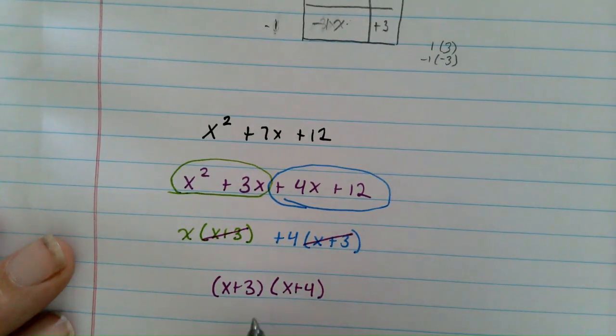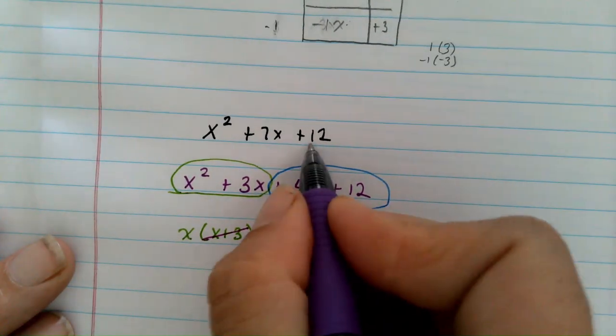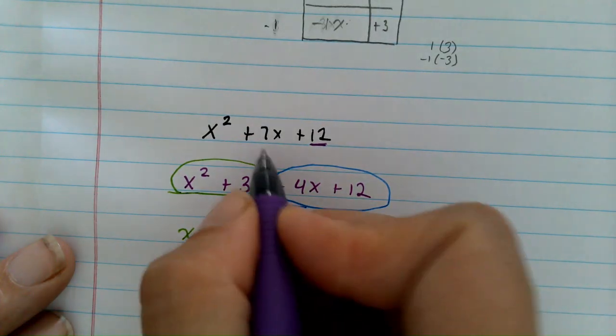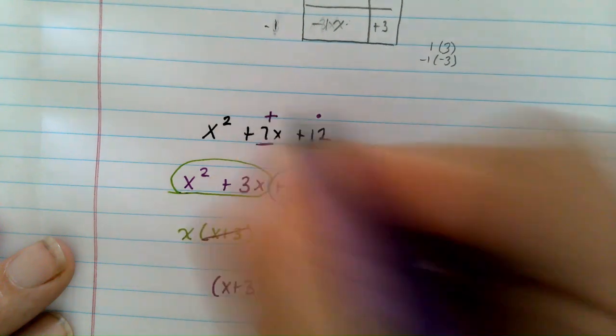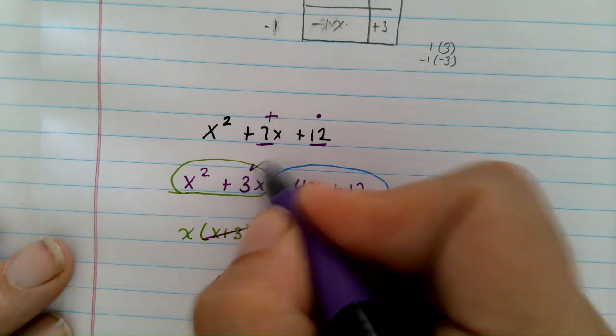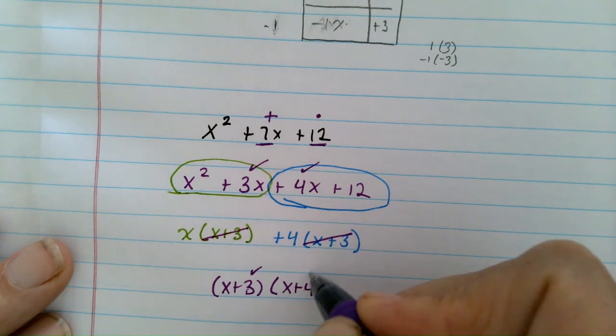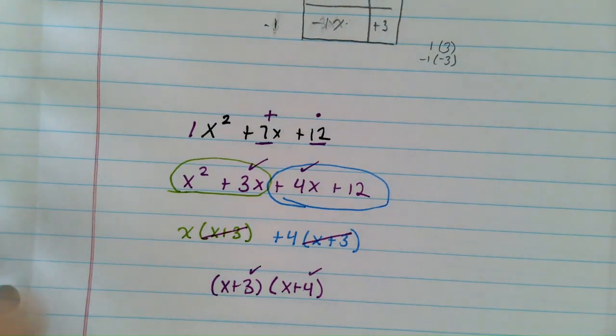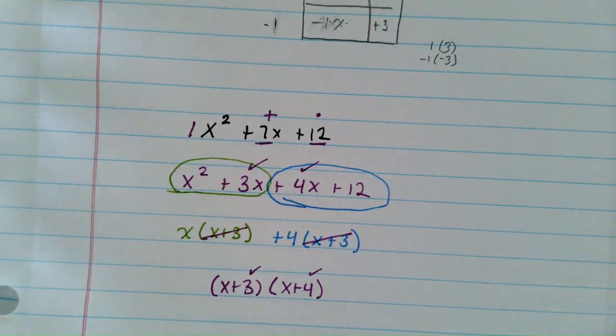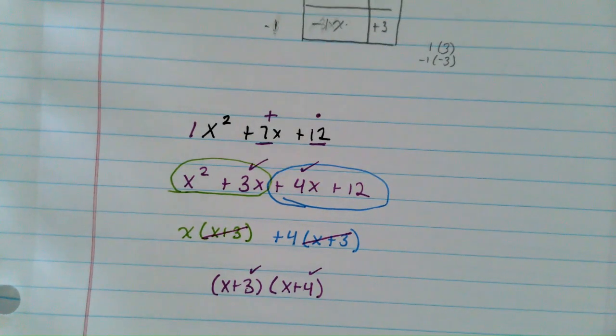Why 3 and 4? Well, because 3 times 4 is 12, and 3 plus 4 is 7. So I multiplied to this number, and I added to this number. Why did the two numbers that wind up here end up here? Because there was a 1 out front. If there's any number besides a 1 out front, that method does not work.